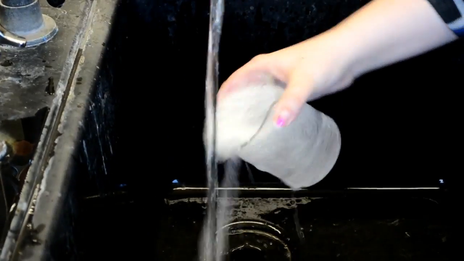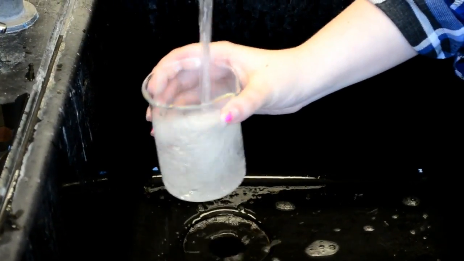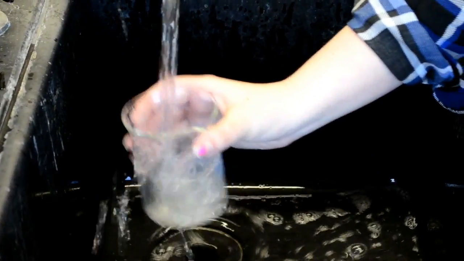Wash, wash, wash the glass gently till it's clean. Merrily, merrily, merrily, merrily, the lab must be pristine.